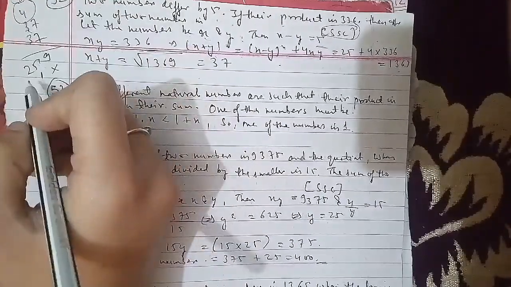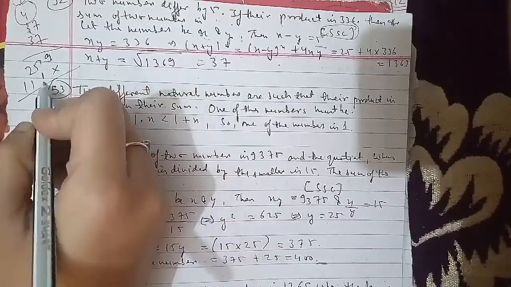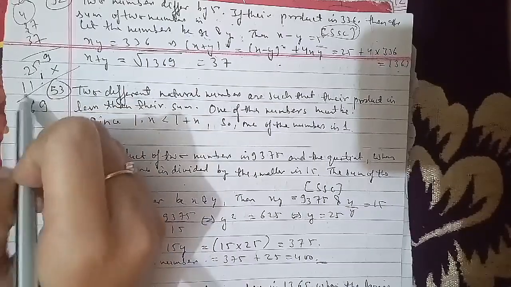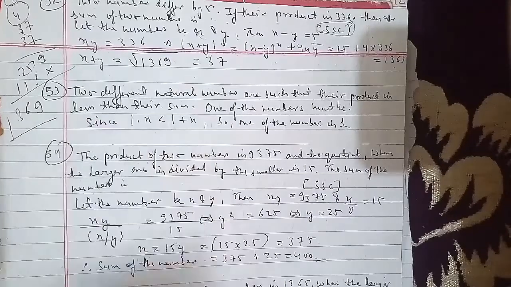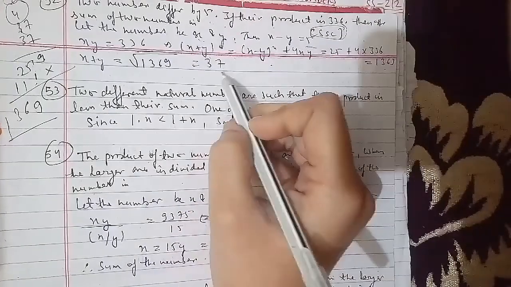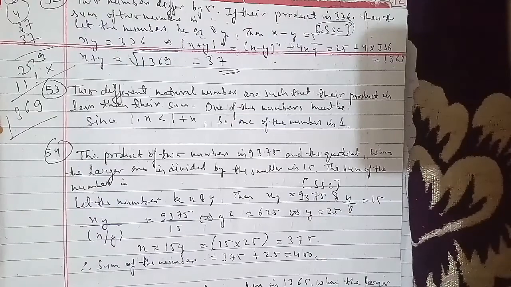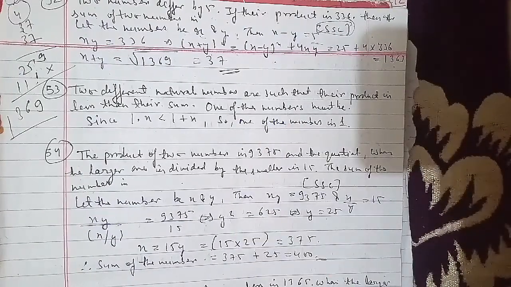Now we'll go ahead to another one, which is the 53rd question of the session. The question we have: two different natural numbers are such that their product is less than their sum. One of the numbers must be, since 1 times x is less than 1 plus x, so one of the numbers is 1, and that will be the right answer for this particular question as well.